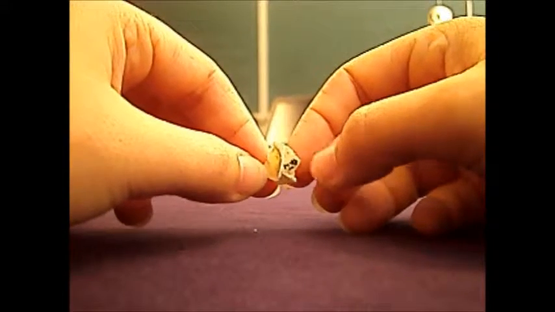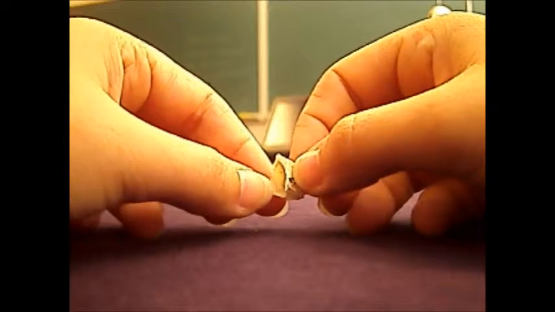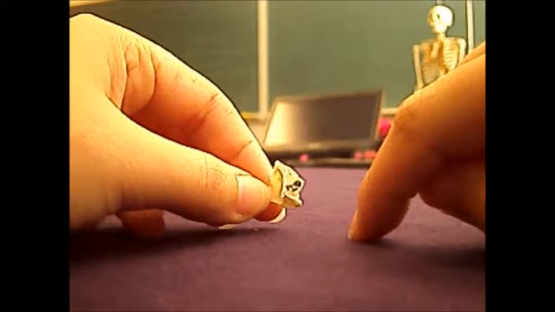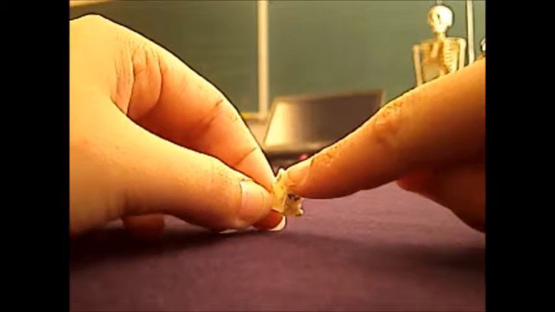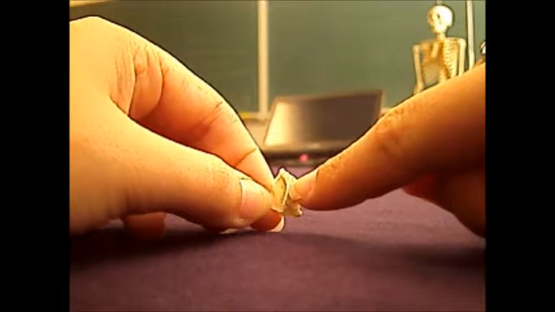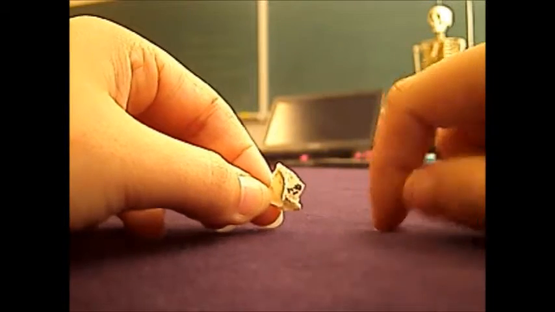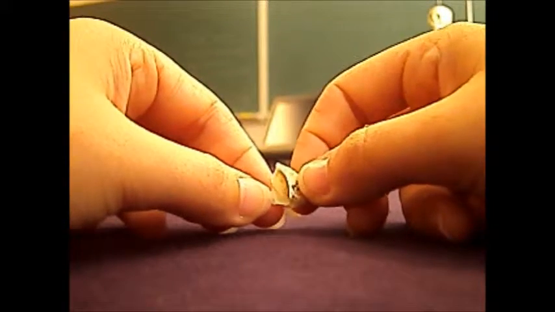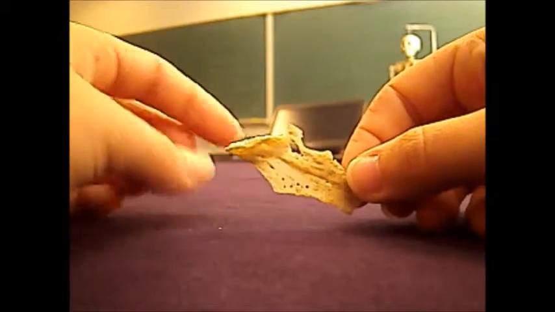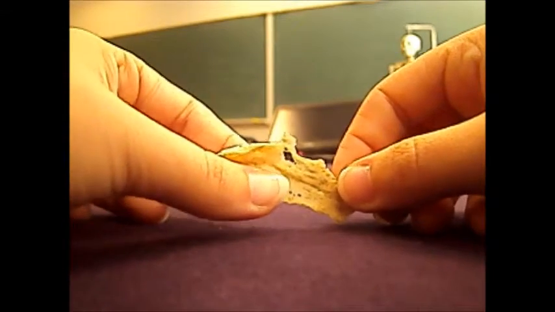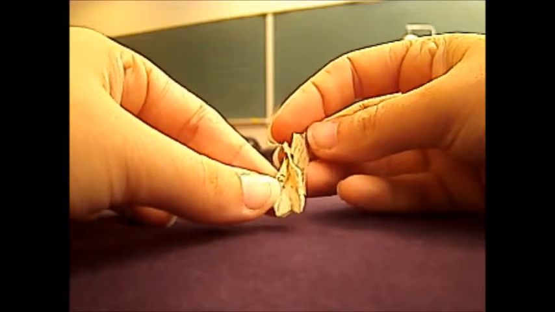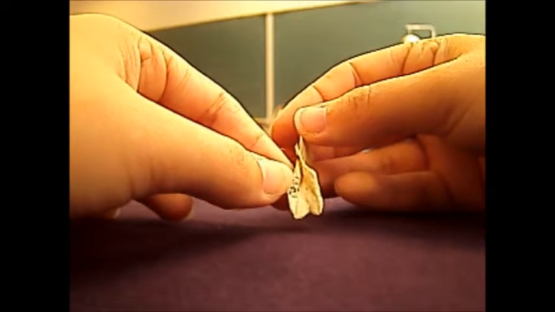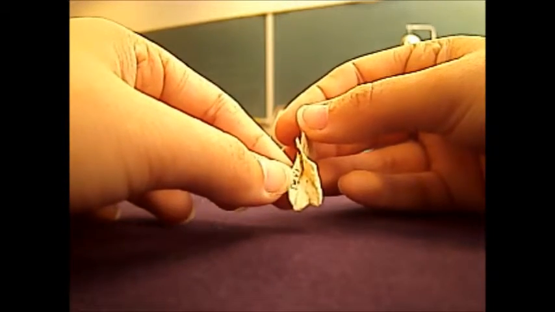This is the lacrimal. The posterior lacrimal crest is right here. This is the vomer. These are the alae, or the wings.